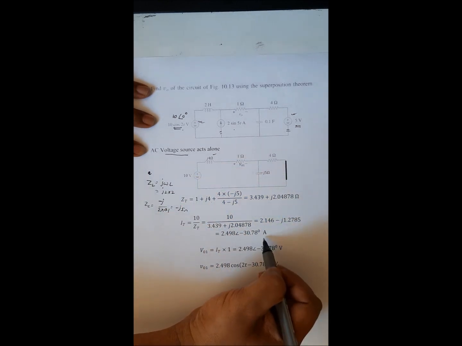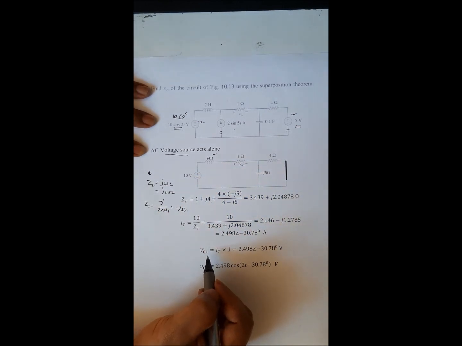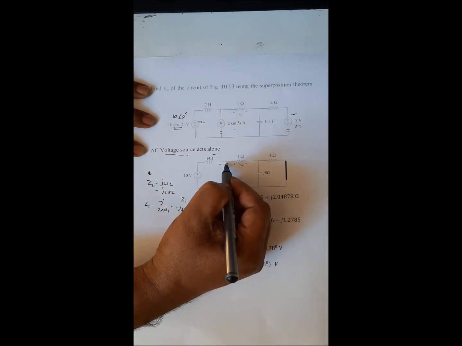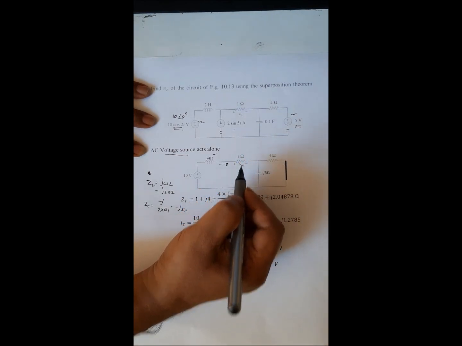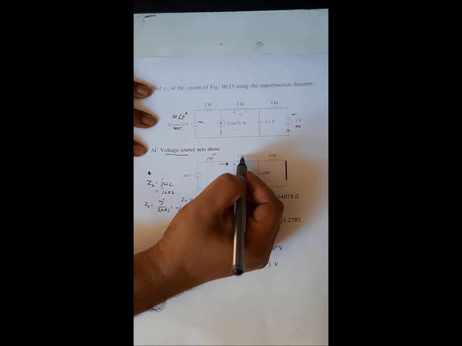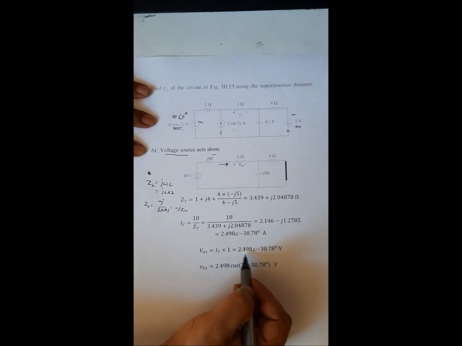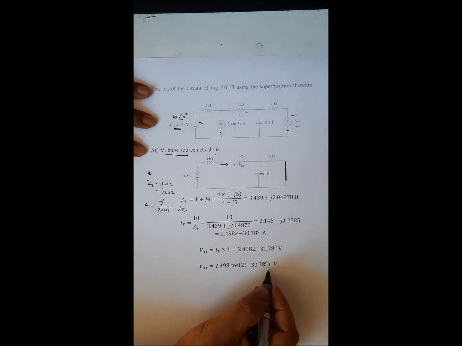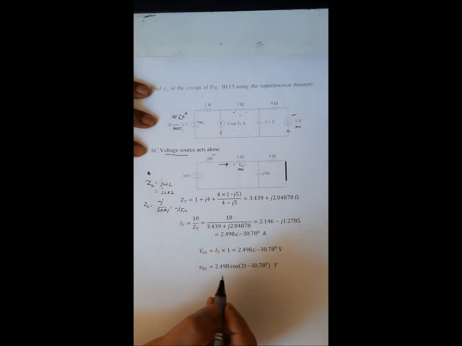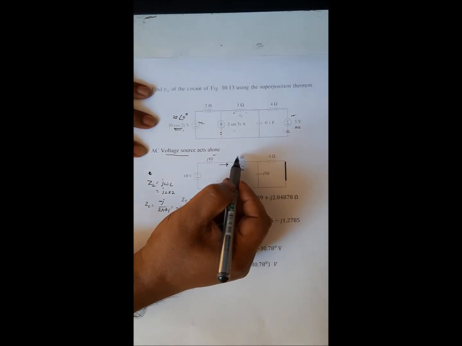So you get the total current this. Now you can find V01. V01 will be the total current times the resistance of this. So this is V01, and in the time domain it will be cosine 2t 30.78 degrees. So this is the voltage drop on the resistor for this voltage source only.